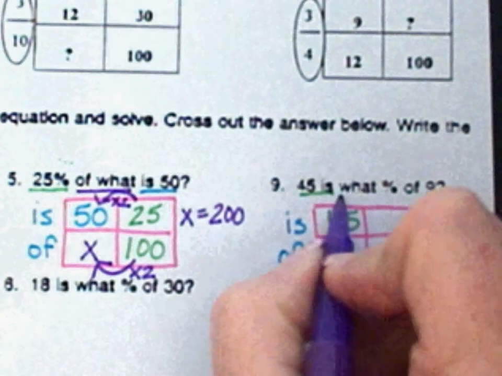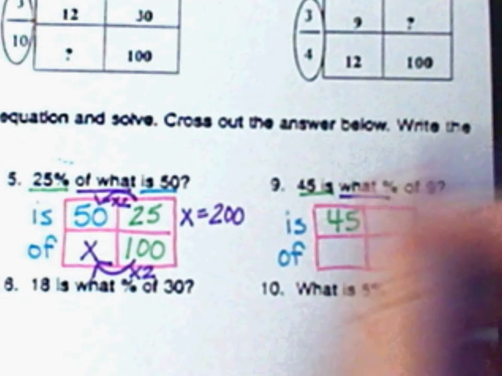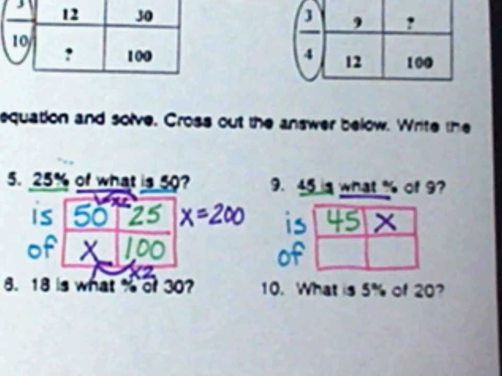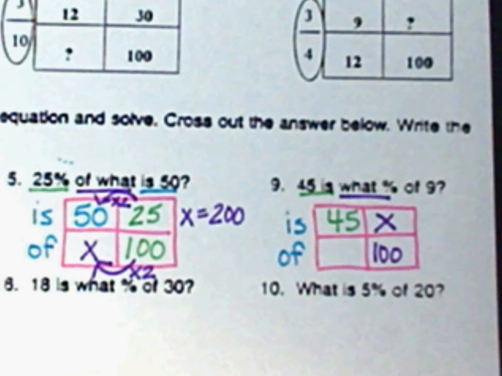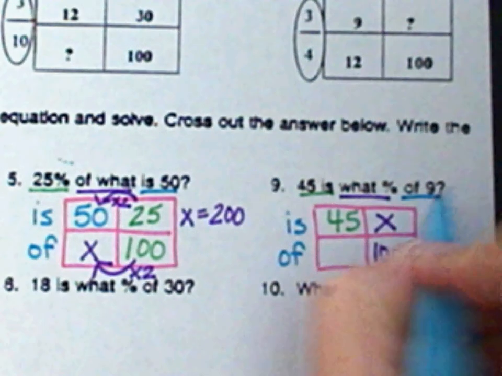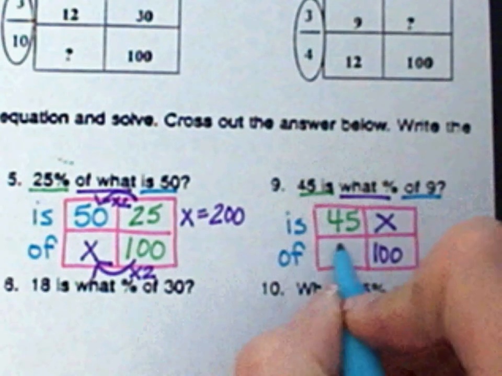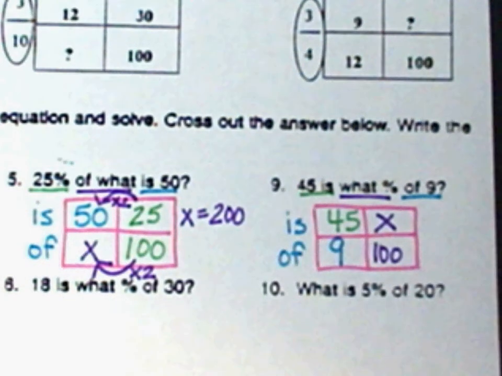Okay, let's look at another one. This too is very different from the first two. 45 is what percent of 9? So I'm going to set up my proportion box to help me organize. I'm going to label so that I keep my numbers straight. It's part over total, or is and of, since we're not sure of part over total here.